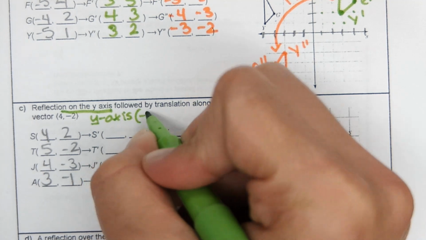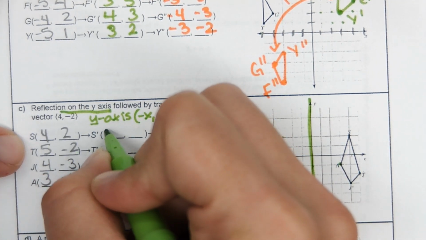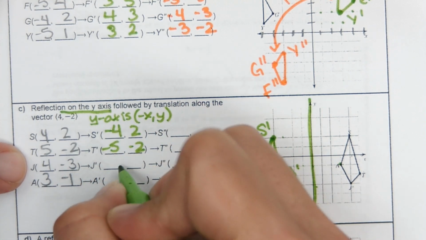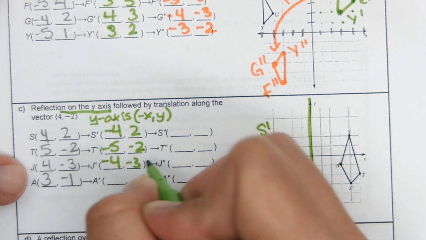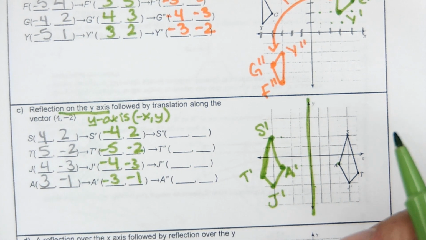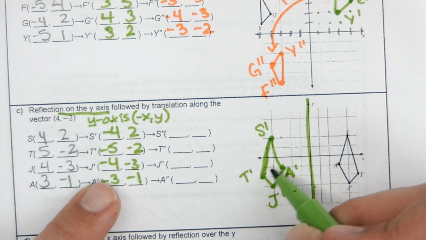It's (-x, y). So change the sign of the x and keep y the same. And then I'll make sure that this matches what I got.